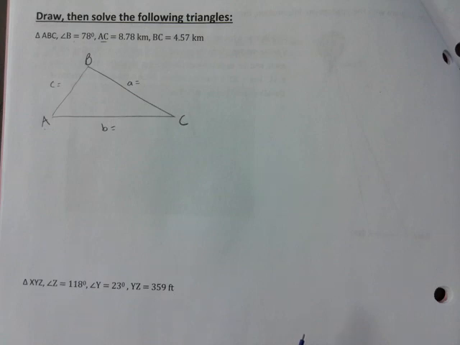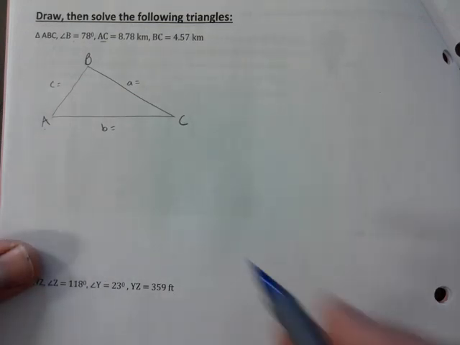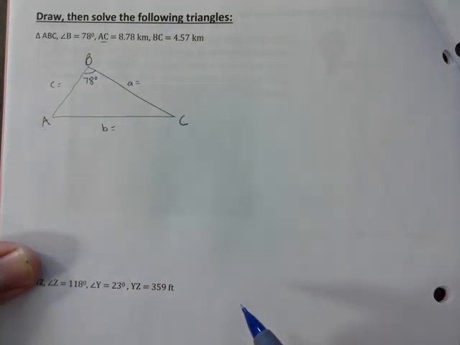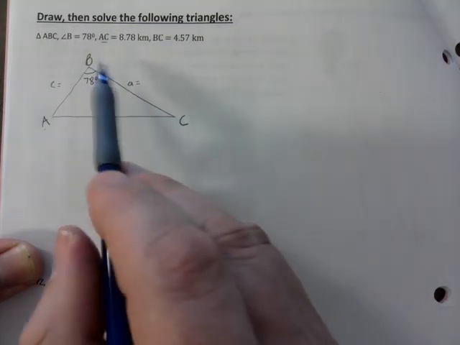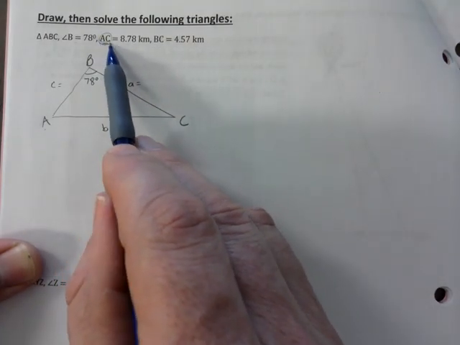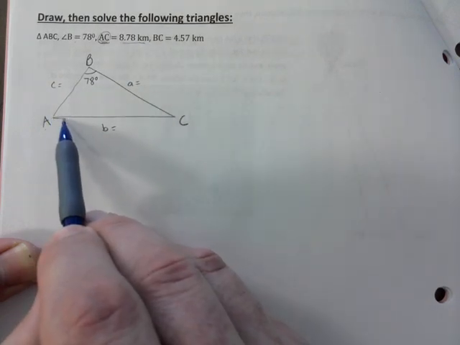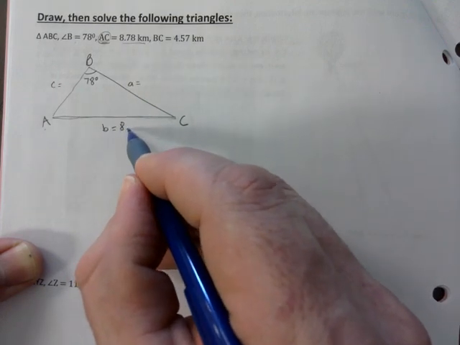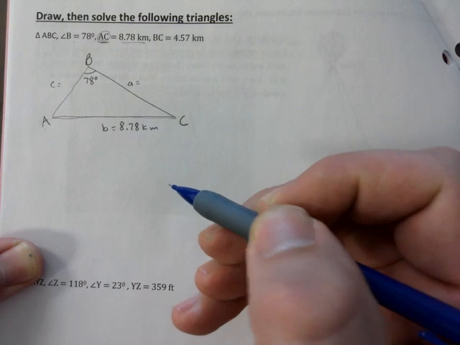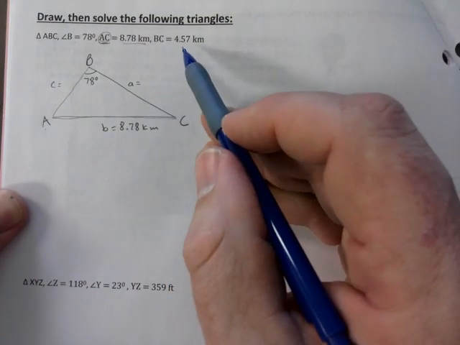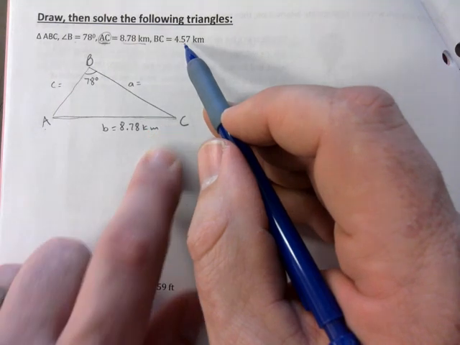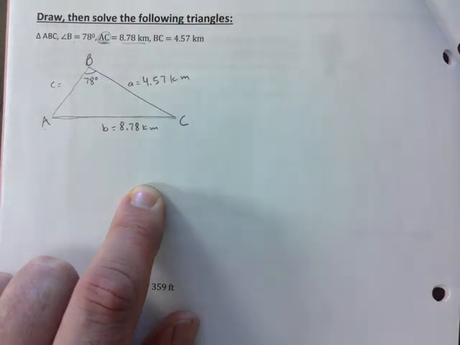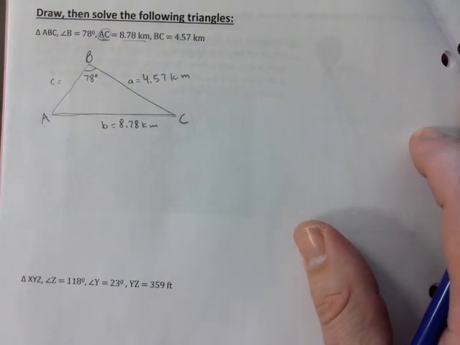And now fill in with information. It says angle B is 78 degrees, so you just insert the 78 up here. Side AC is 8.78 kilometers. AC is right along the bottom here, so I'm just going to transfer that 8.78 right here. And BC, from here to here, that's 4.57 kilometers. This is just to help you visualize this and then solve.